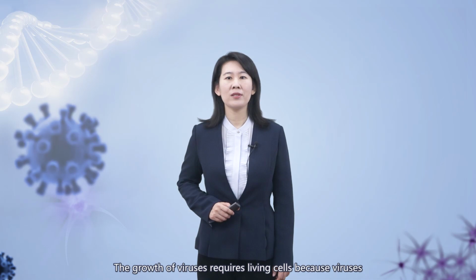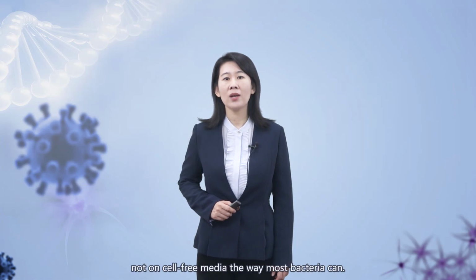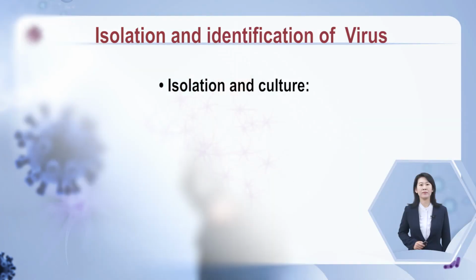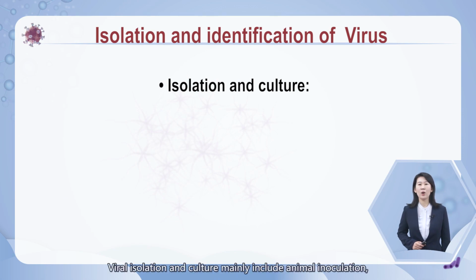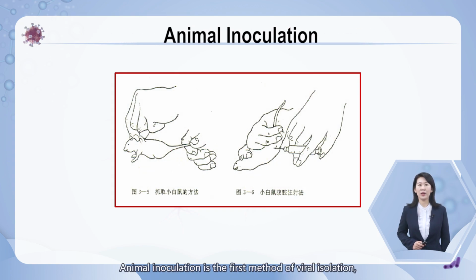The growth of viruses requires living cells because viruses replicate only in living cells, not on cell-free media the way most bacteria can. Viral isolation and culture mainly include animal inoculation, chicken embryo culture, and cell culture. Animal inoculation is the first method of viral isolation, which is not commonly used now.